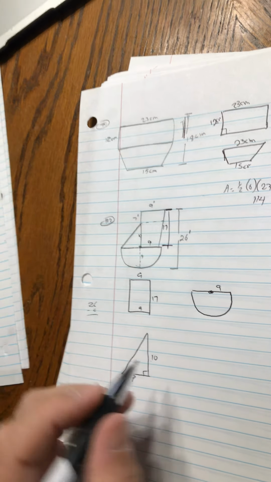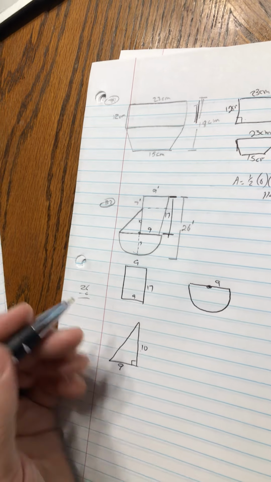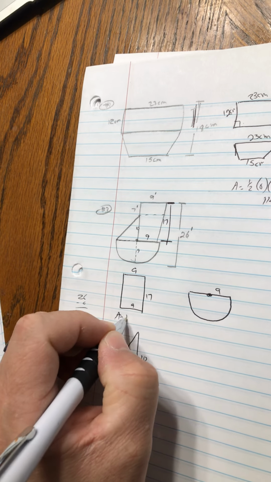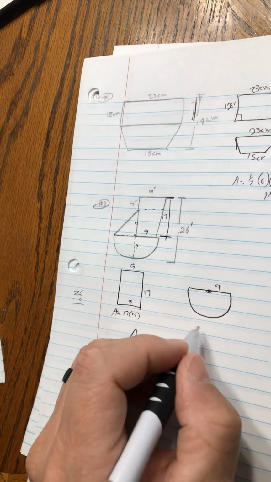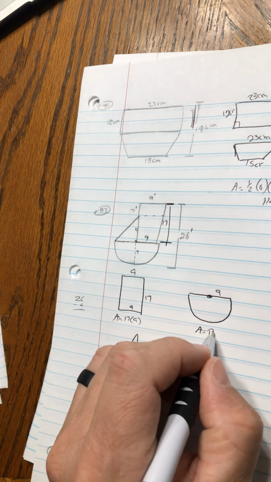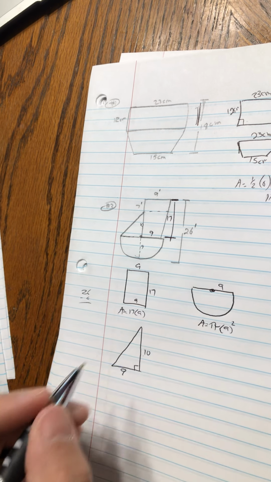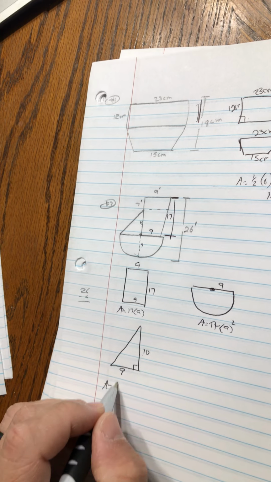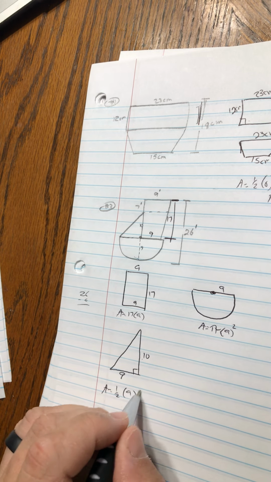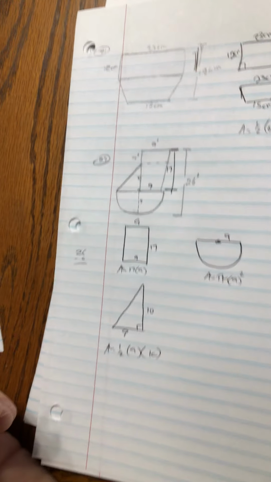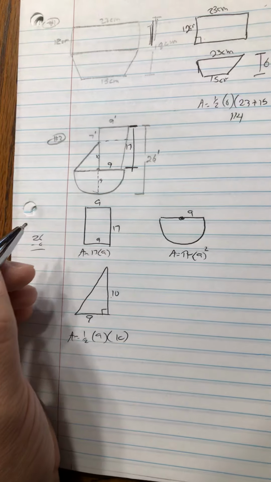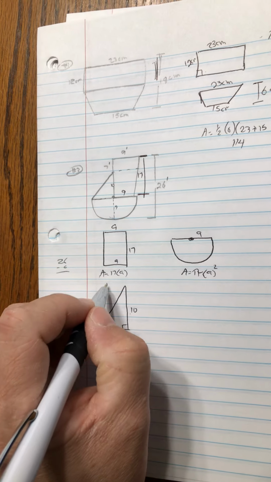So, to find the area of these three, for this area, 17 times 9. Pi times 9 squared. Then A equals 1/2 the base times the height. So 17 times 9 is 153.